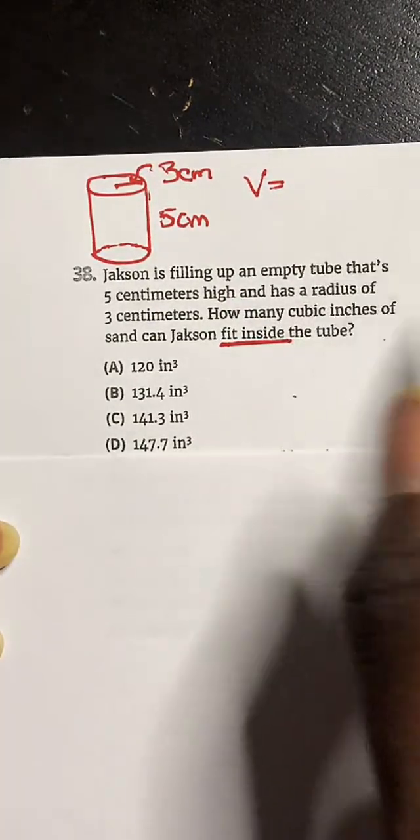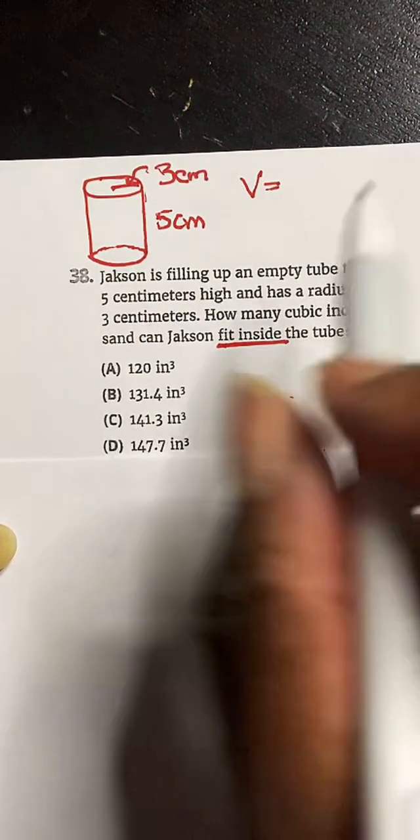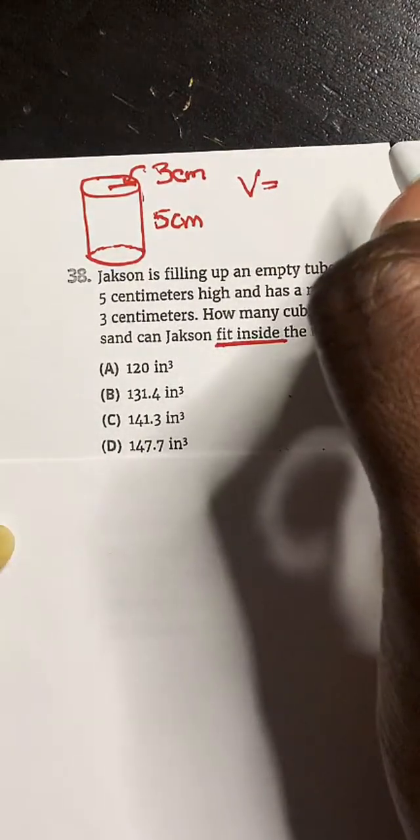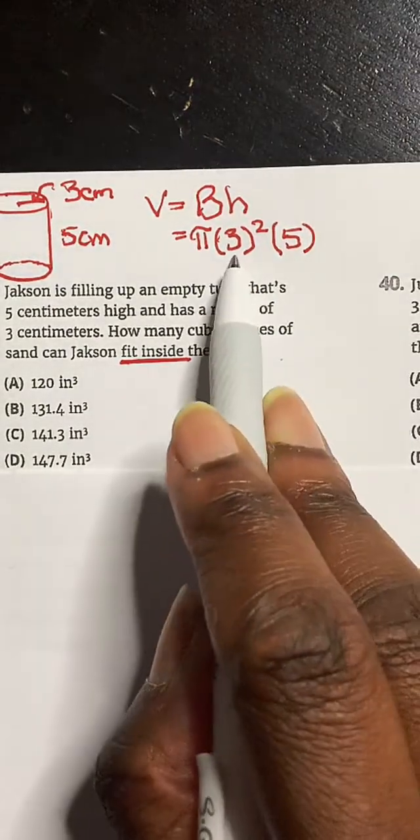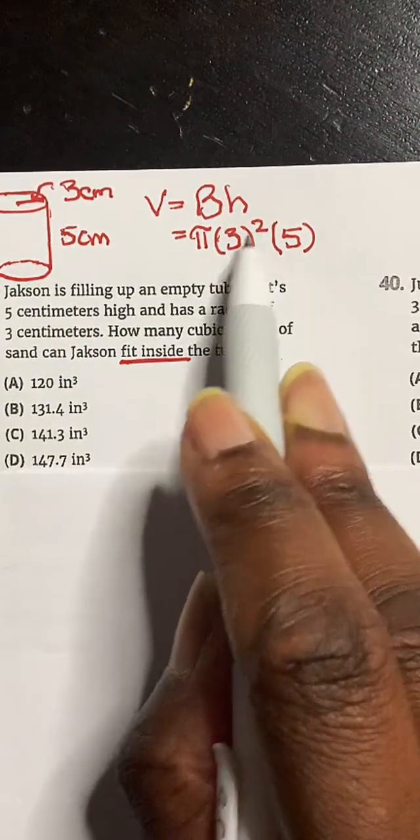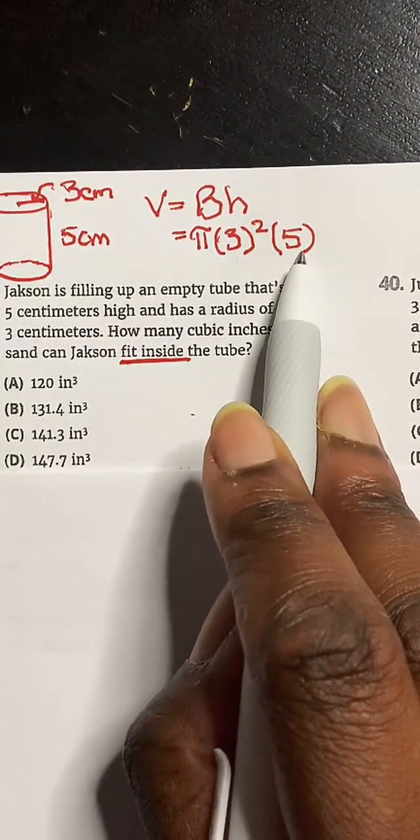Okay, so now when they're looking at volume, we have the area of our base. Our base is a circle, so it's base times our height. The area of a circle is pi r squared. So our radius is 3 squared, times our height, which is 5. So 3 squared gives me 9, times 5 gives me 45. So we basically have 45 pi.